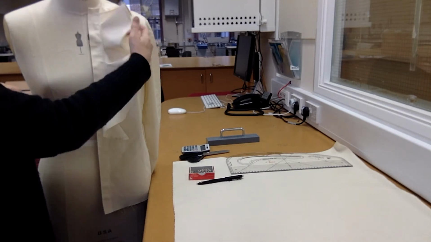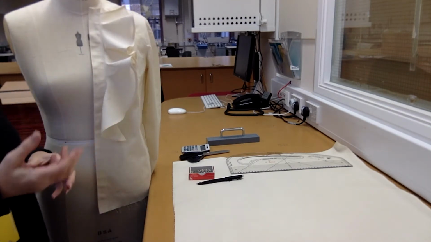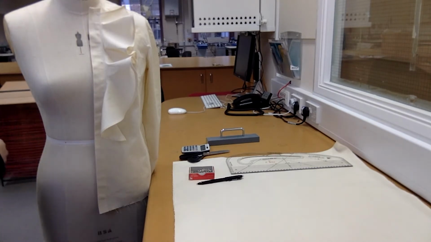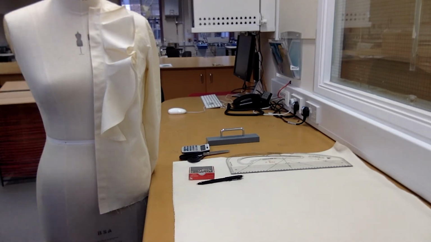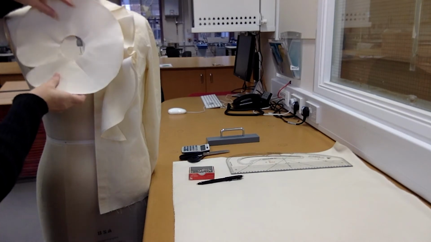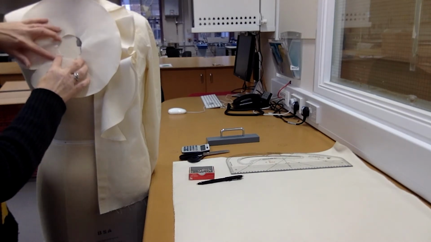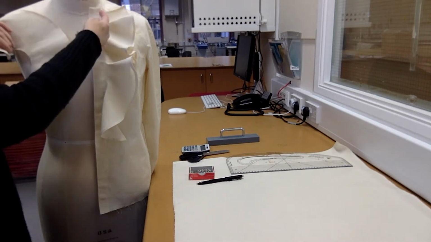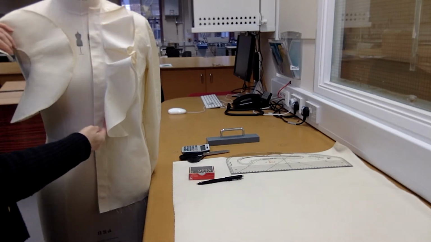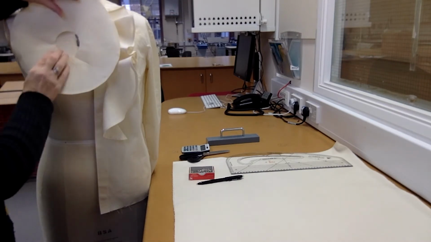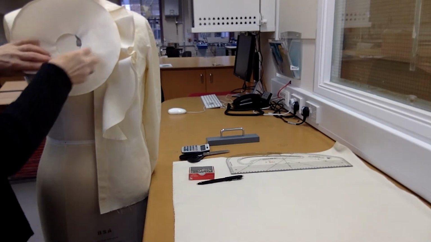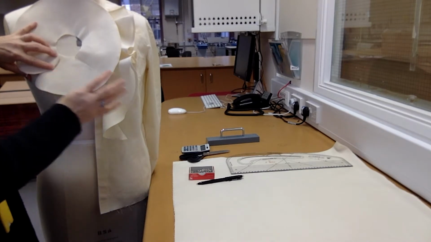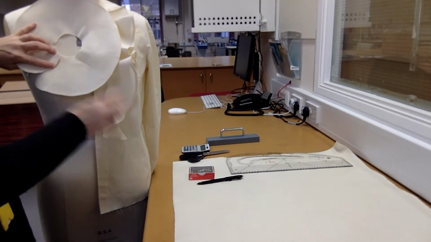To create a flounce, we create them out of circles, so either a full circle or a semicircle. So that's a semicircle, and then a full circle looks like this. Now what's important is the length that you want your flounce to be, and that length is actually going to be the length of your inner circle. So in order to mark out our circles for this flounce, we need to know that length.